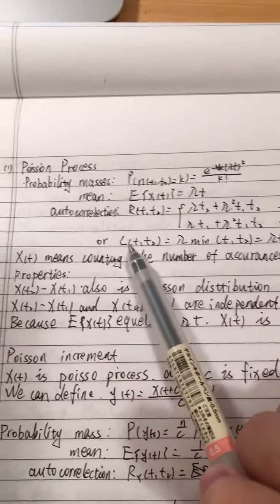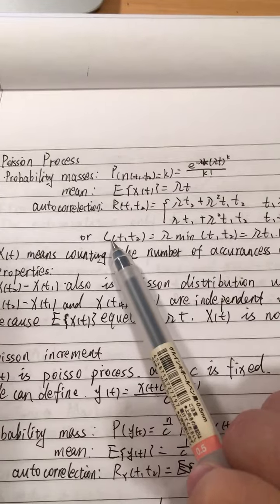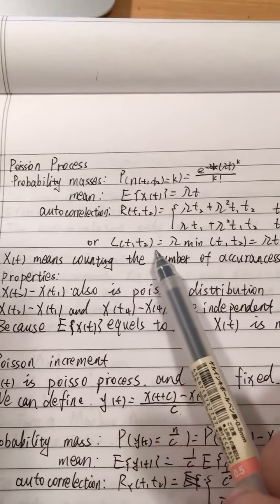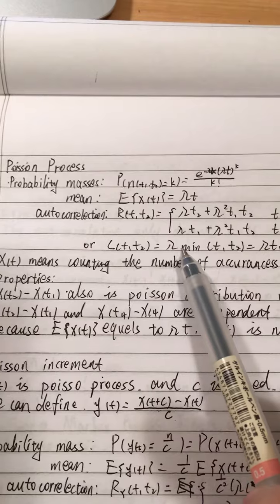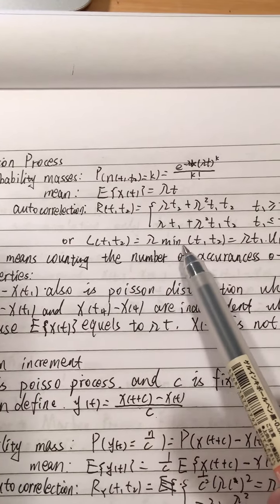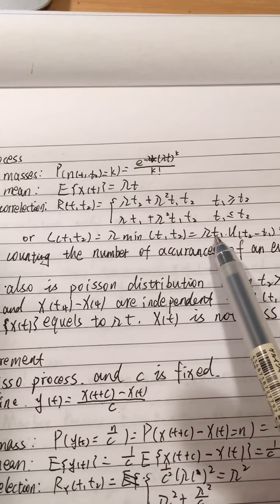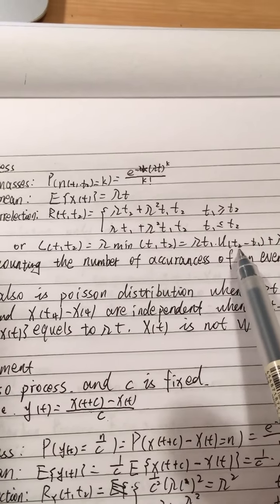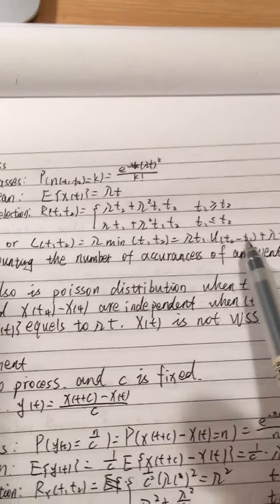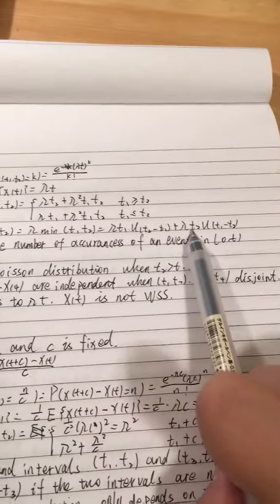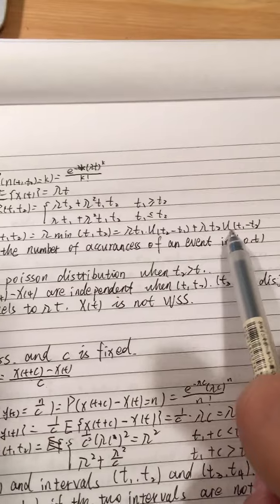Or we can write it like this: C(t1, t2) equals lambda multiplied by min(t1, t2) equals lambda multiplied by t1 multiplied by u(t2 minus t1) plus lambda multiplied by t2 multiplied by u(t1 minus t2).